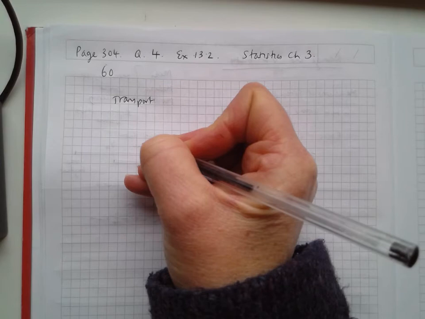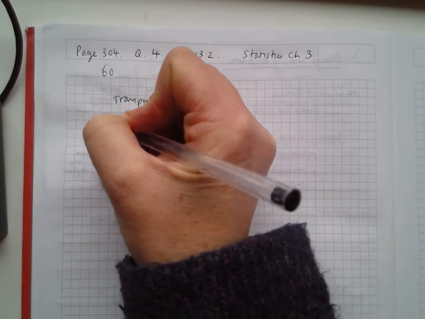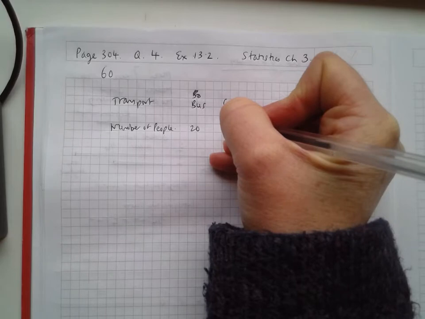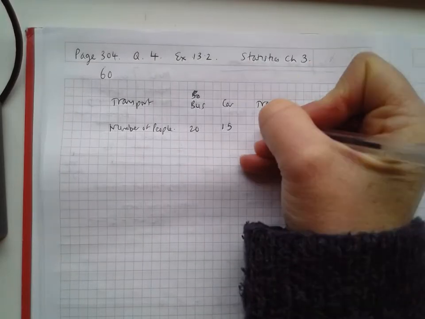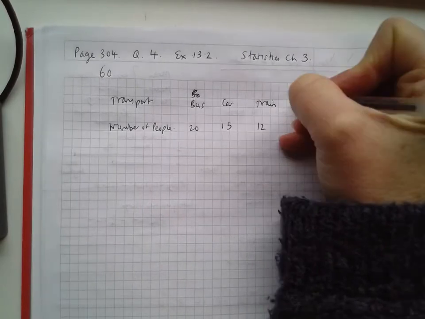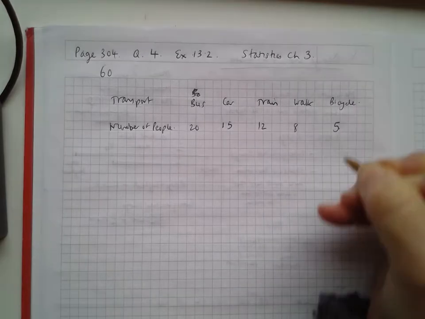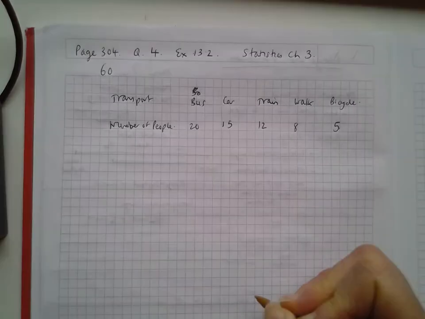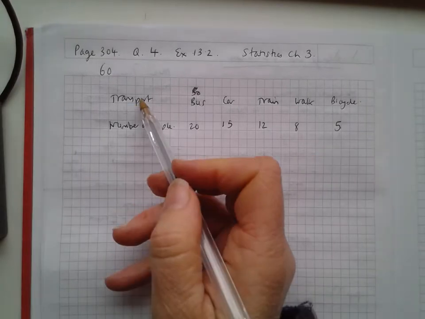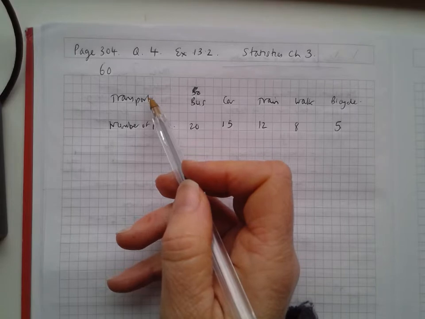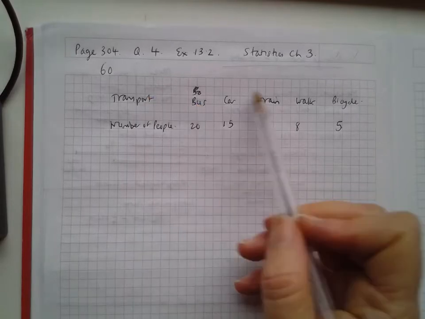So while I'm drawing this out, you could be drawing a circle in your copybook. The mode of transport is: bus was 20, car was 15, train was 12, walk was 8, and bicycle was 5. Okay, so this is the type of transport. Don't forget, that's categorical nominal data, because it's a word for an answer and they can't be ranked. Okay, categorical nominal. And here's our number of people.